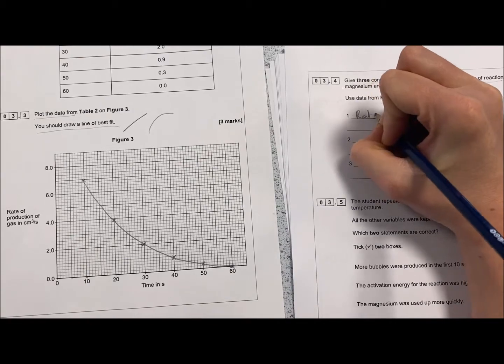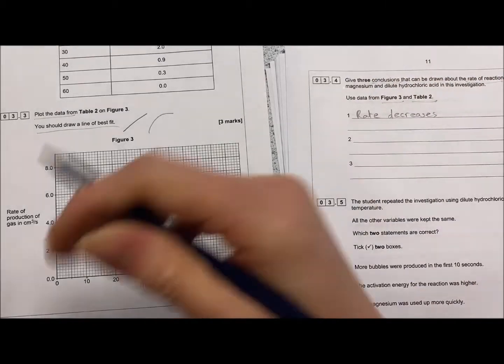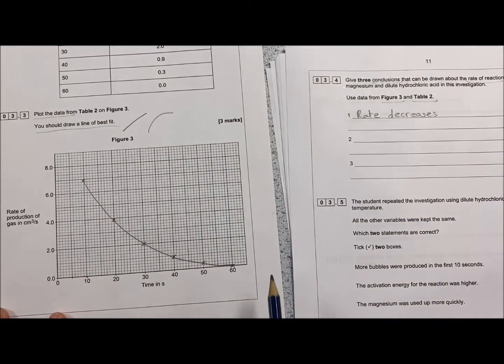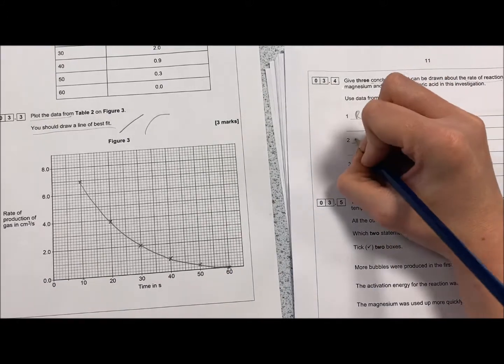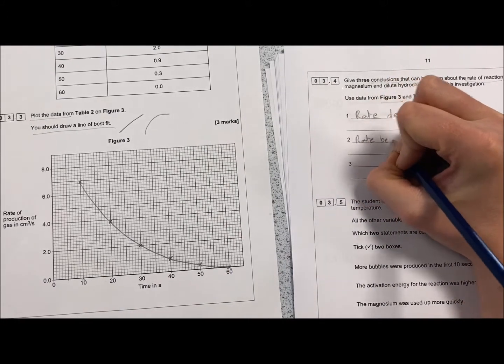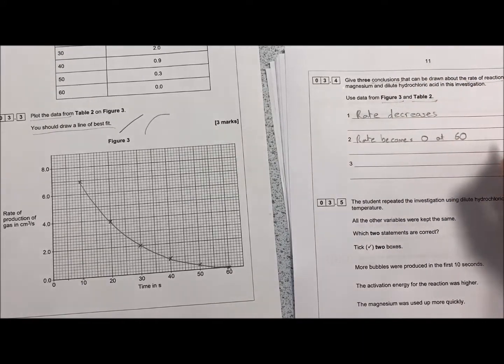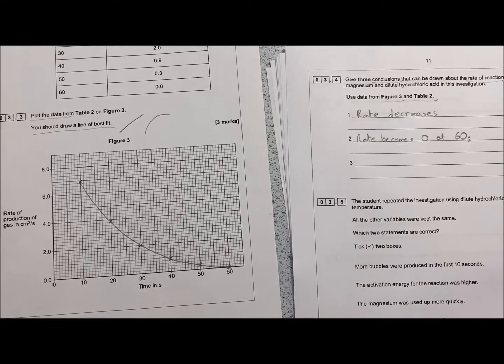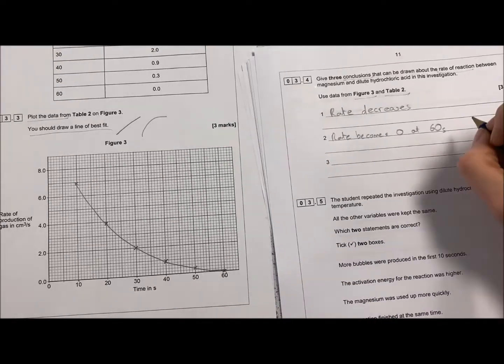So nice and easy, the rate decreases. The most obvious thing about that, it goes down. Another thing that I can quite easily see is that the rate becomes 0 at 60. Okay, so at 60 seconds, my rate is 0. Okay, it has stopped.